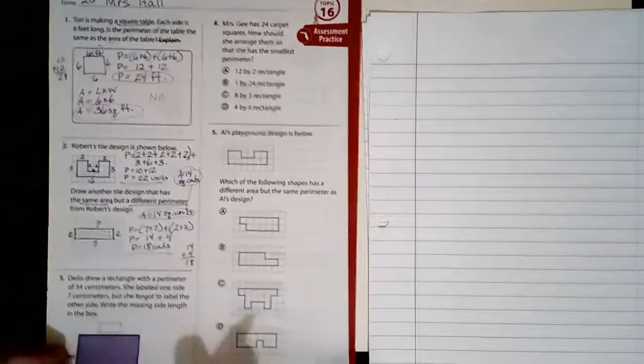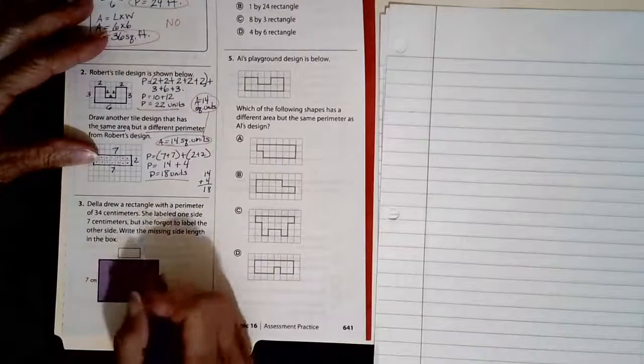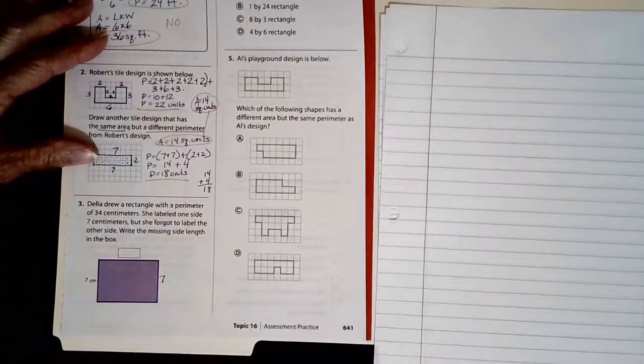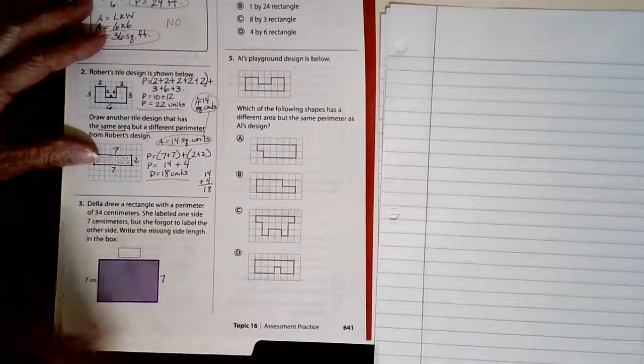Let's look at number 3. Number 3 says Della drew a rectangle with a perimeter of 34 centimeters. Remember, the perimeter is the length of the outside. She labeled one side 7 centimeters, but she forgot to label the other side. Write the missing side length in the box. So if I look at this shape, if this one is 7, I know that this side is also 7. And I know that my total all the way around is 34.